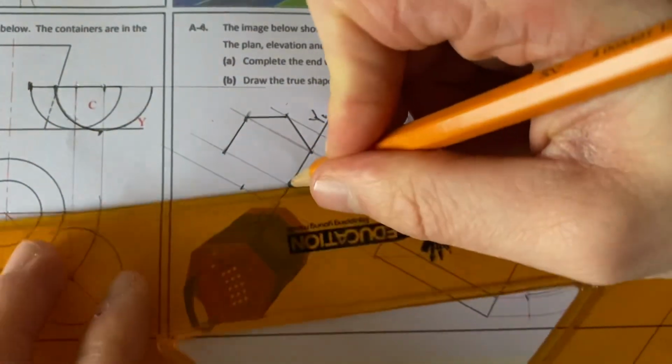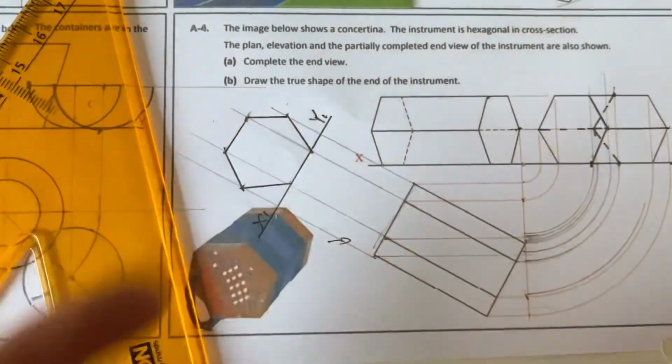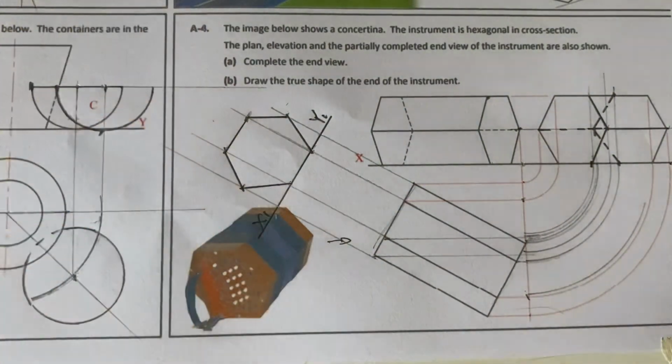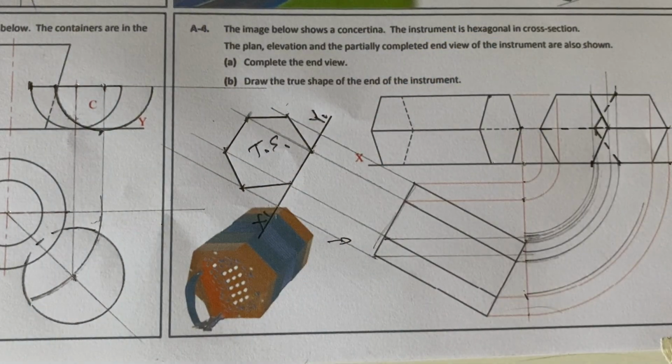Another method would be just to rotate it out flat, so basically rebat it so that this flips out flat on the table there. But there's no need to do that. We can do an auxiliary view here showing the true shape, so we just put in TS there for true shape, and that completes the question there. So hopefully that video helps anybody who may have been stuck on any of those 4 questions.